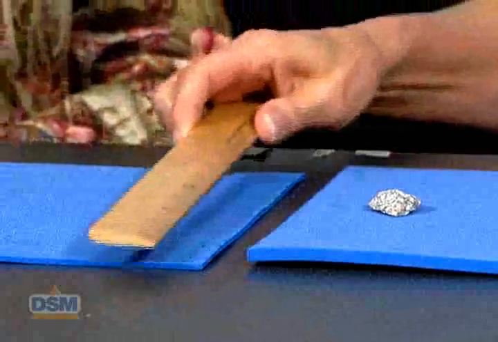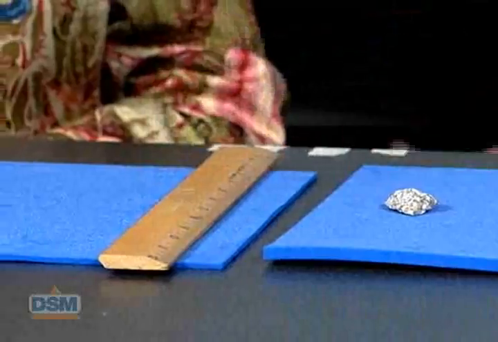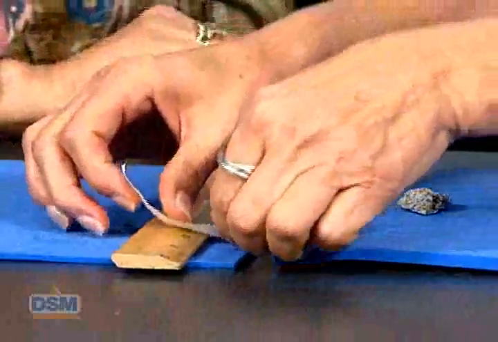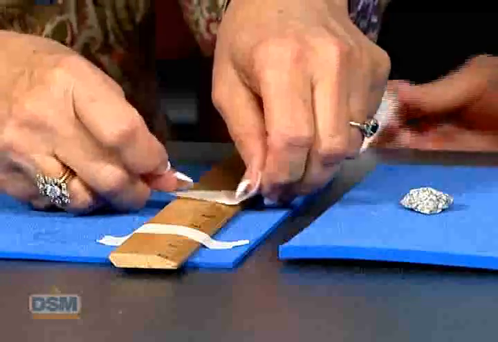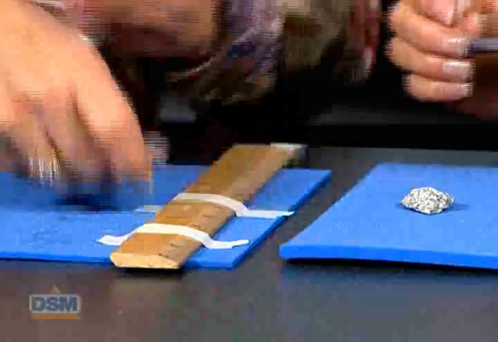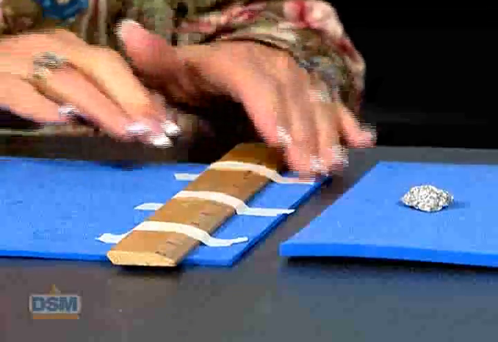So when we show this model, we want to represent the thinner crust as having some more weight. So we're going to take this ruler, and that's going to represent our heavier weight, and we're going to tape that securely onto our piece of foam. And then in the classroom, as we set this up, we would set this up between two desks. For our model, we're going to use these two tubs for our plates to set on.